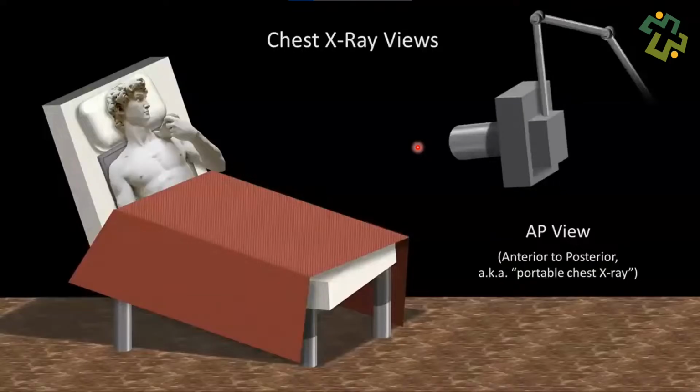Normally, it's back to front. Now it's front to back. This is what we call the anterior-posterior view. Some people call it the bedside unit, or the BSU.